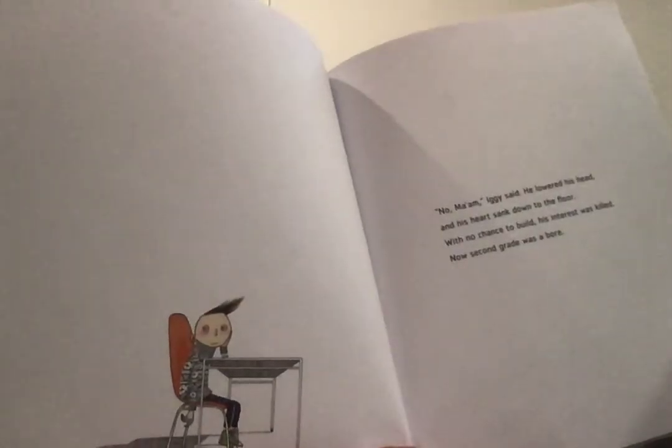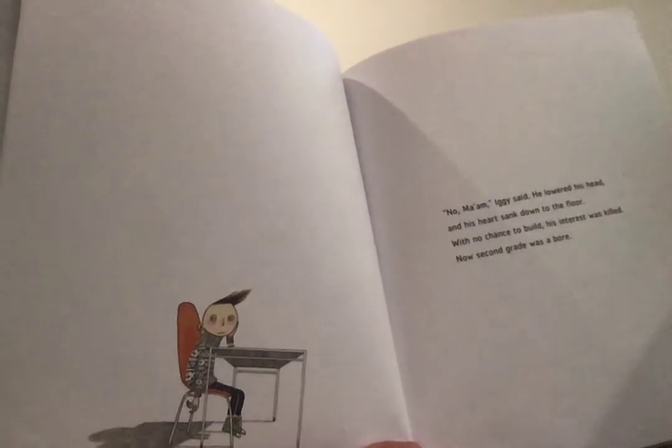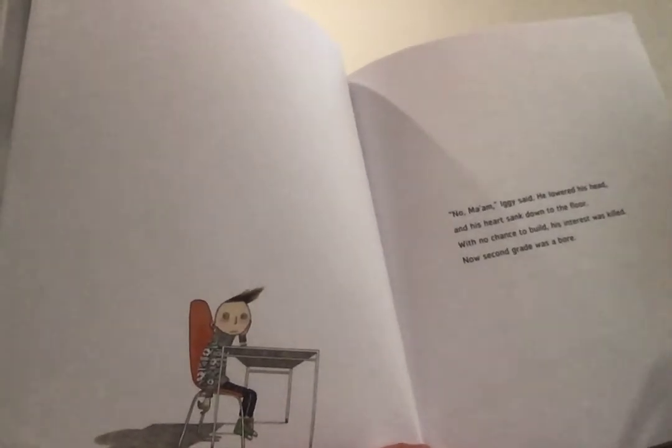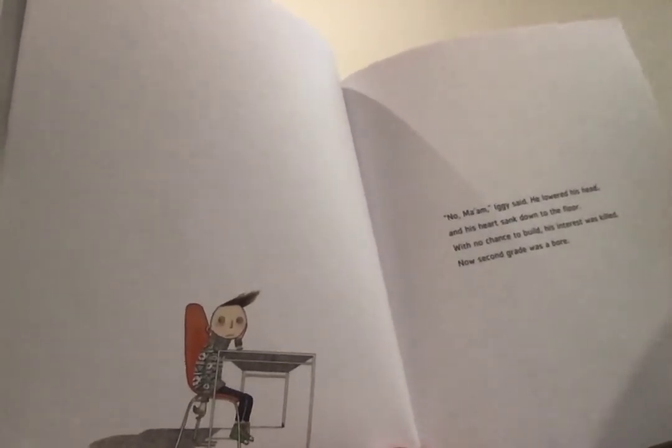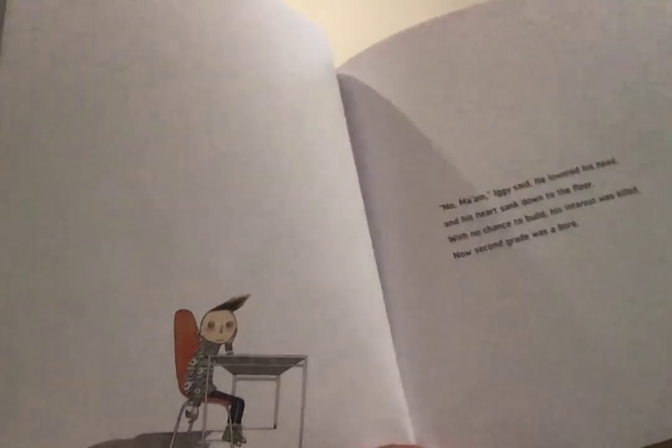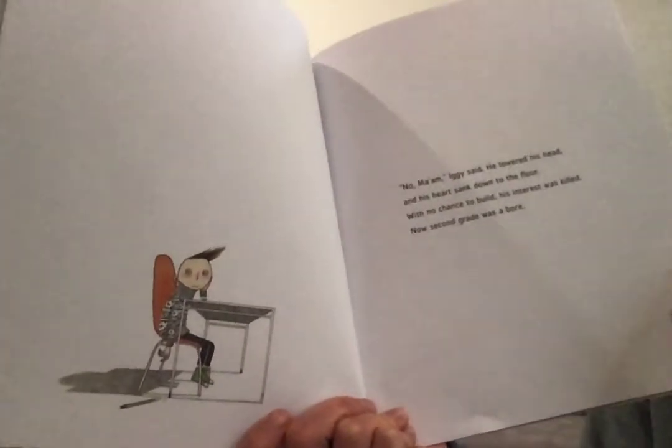No, ma'am, Iggy said. He lowered his head, and his heart sank down to the floor. With no chance to build, his interest was killed. Now second grade was a bore.